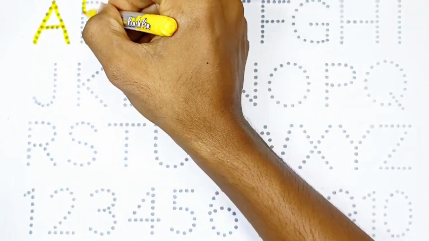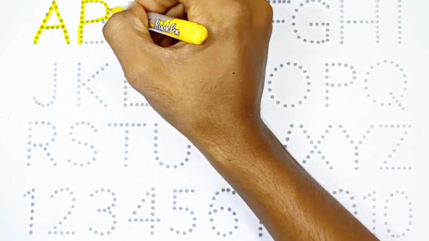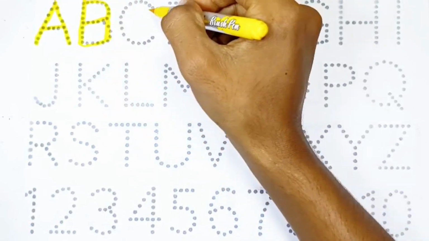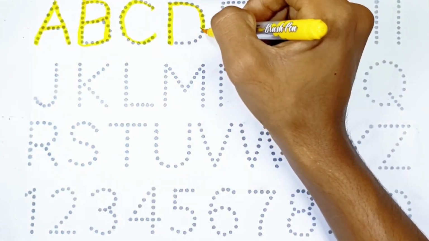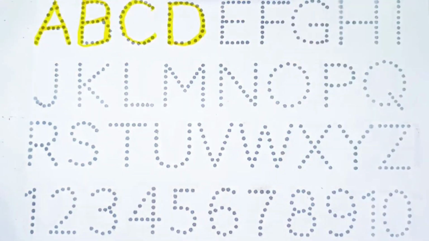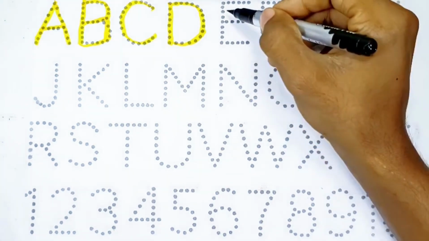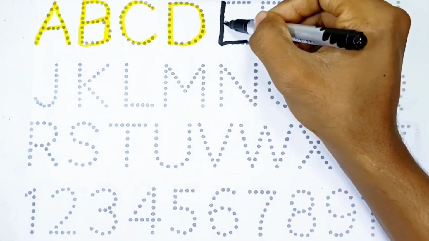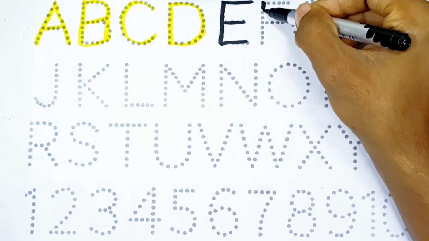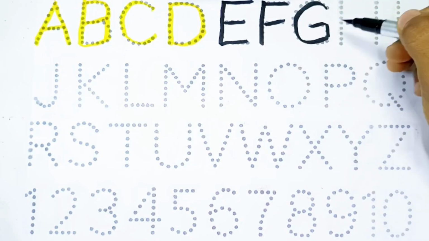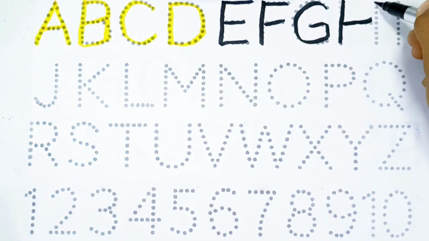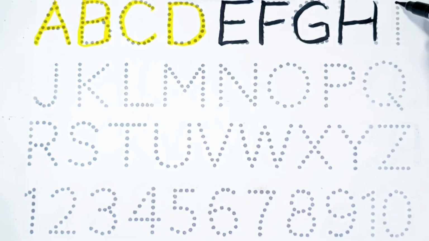A for apple, B for ball, C for cat, D for dog. Now you draw E. E for elephant, F for fish, G for goat, H for helicopter, I for ice cream.